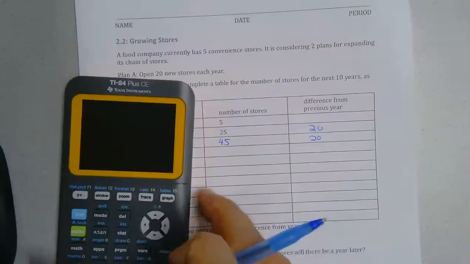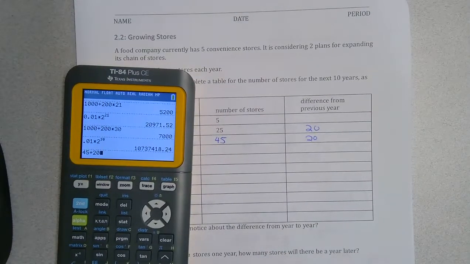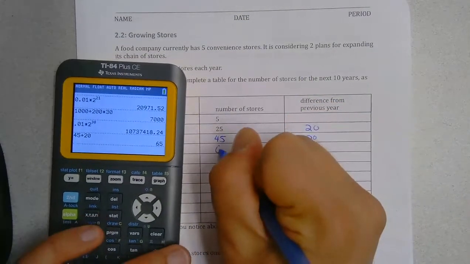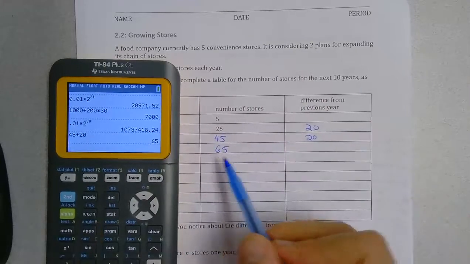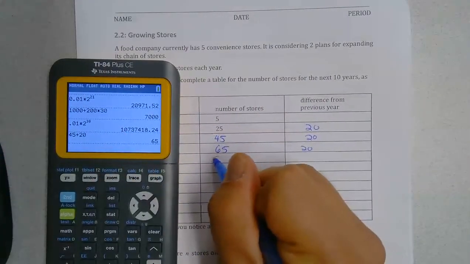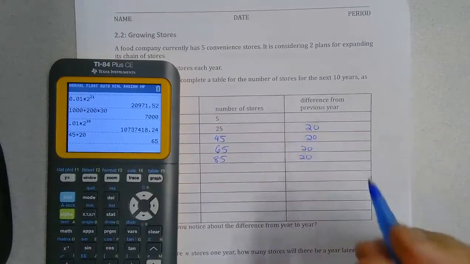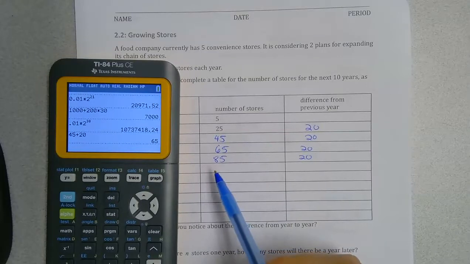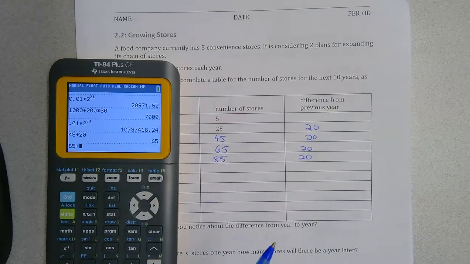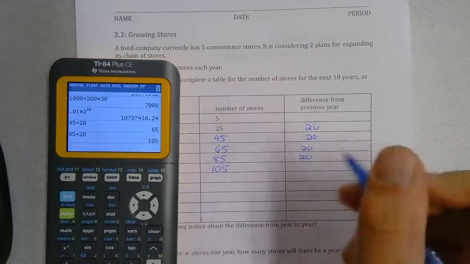So you can just go 45 plus 20, which is 65. And again, that's 20 more stores. Here we would be at 85 if you add 20 more stores. If you add 20 again, and you can use a calculator if you need to, that would be 105 stores.